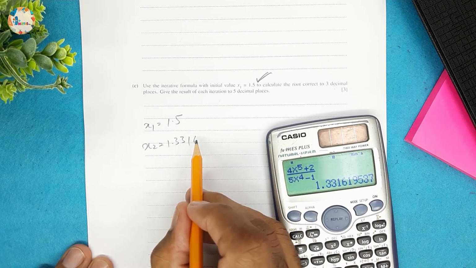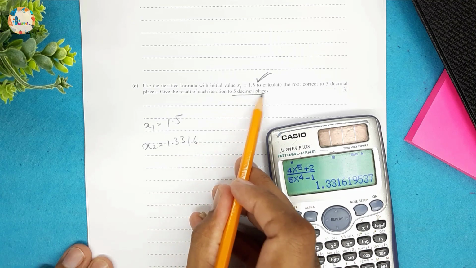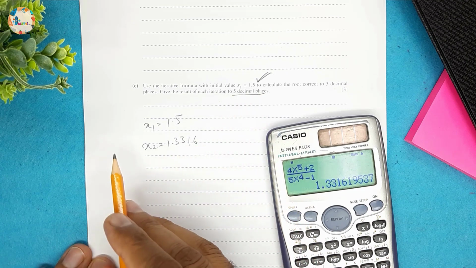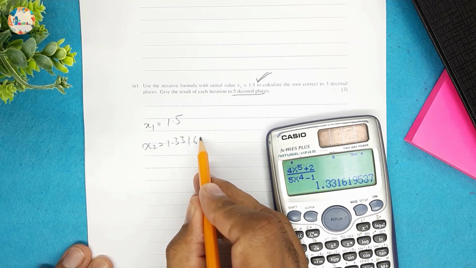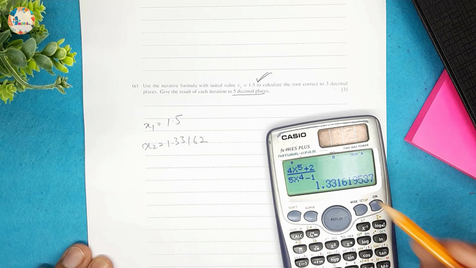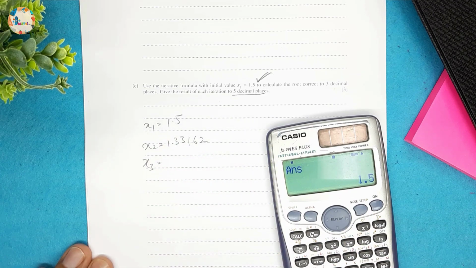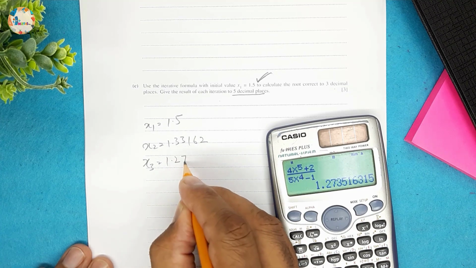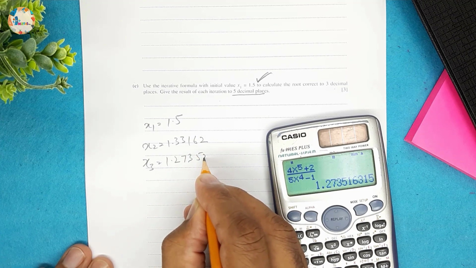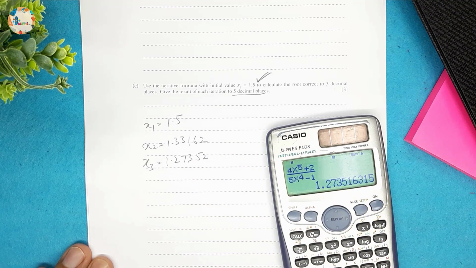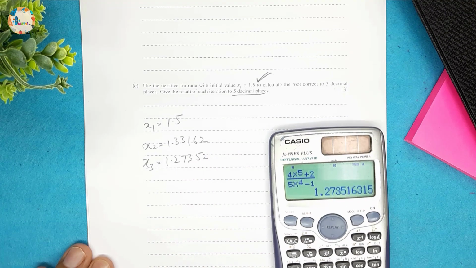So our x2 value will be equal to 1.3316, and they are saying up to 5 decimal places. So 1 2 3 4, and the 6 will round up to 2; we can write 2 as the rounded answer. Then calculate for x3, calculate for answer, and this will be equal to 1.27352, again up to 5 decimal places.